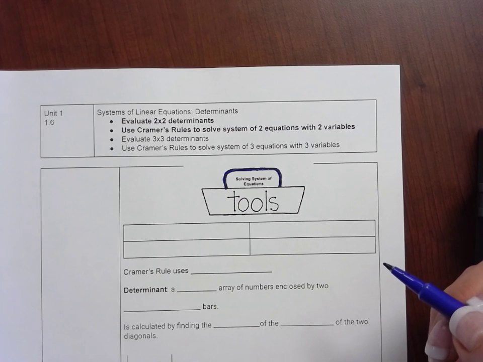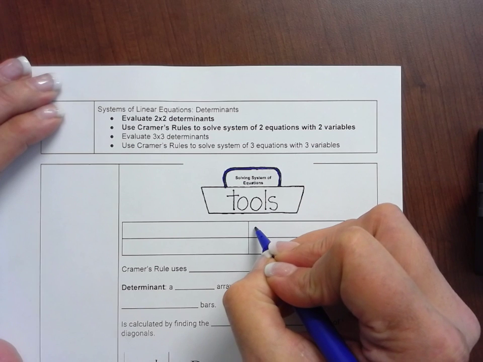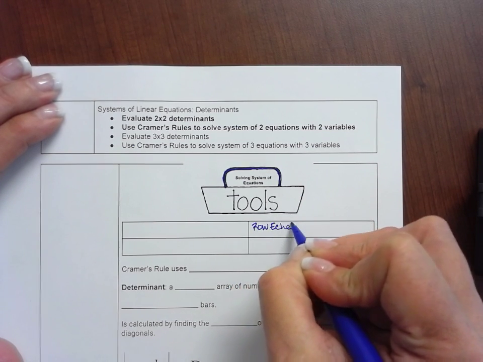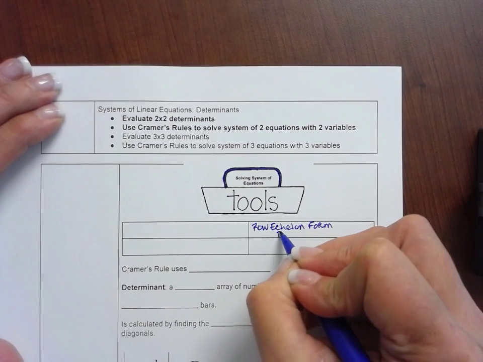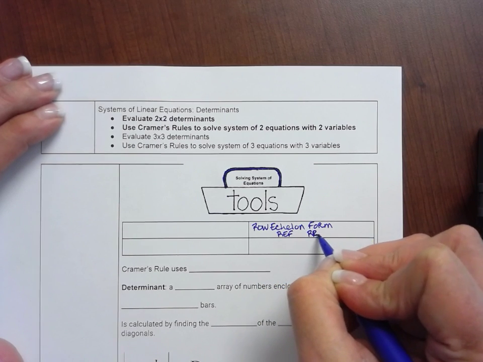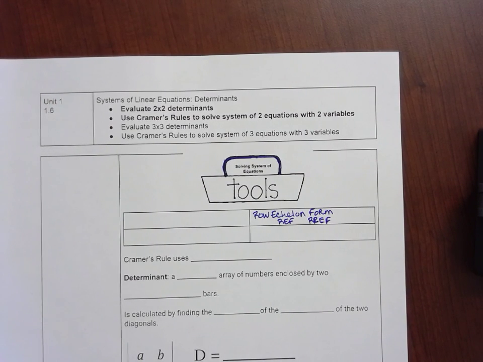No. But, which is actually row echelon form. That was the second method. And that was where we used REF. What did we do before that?